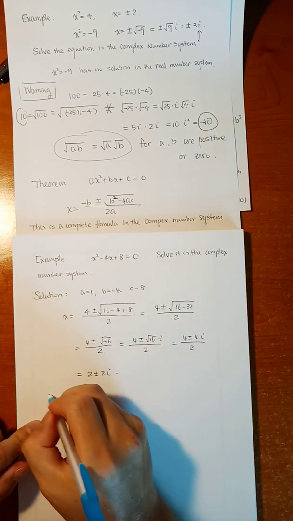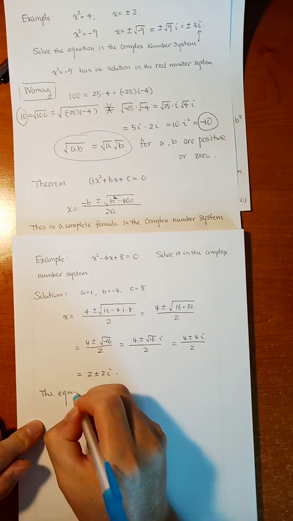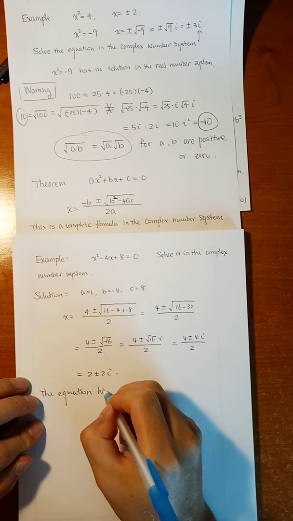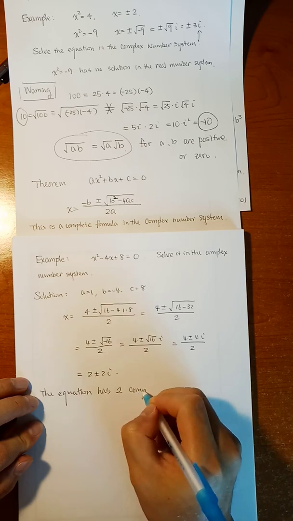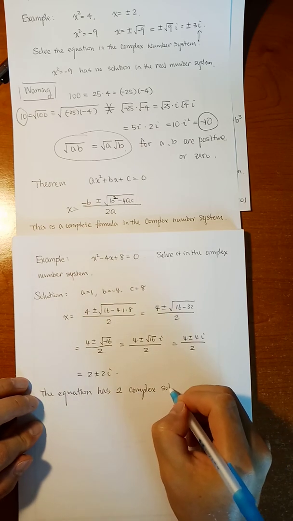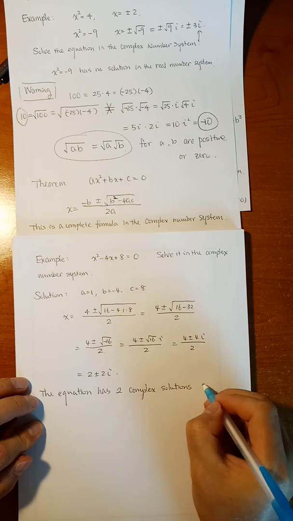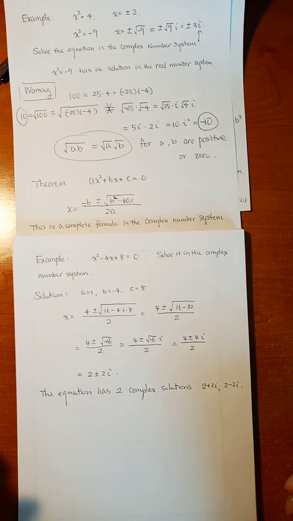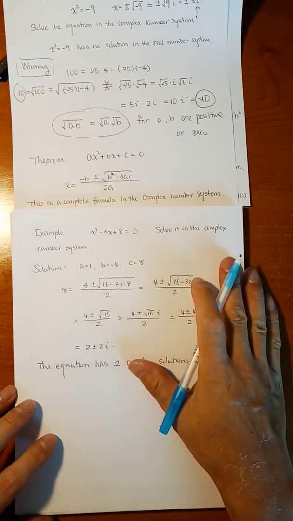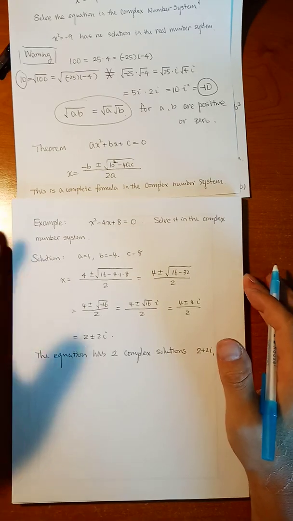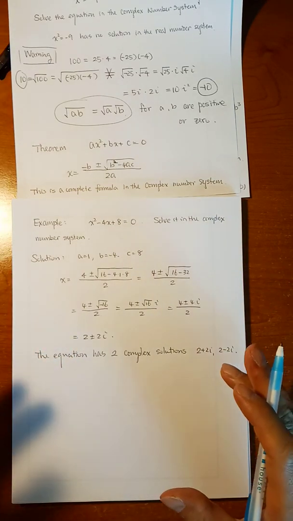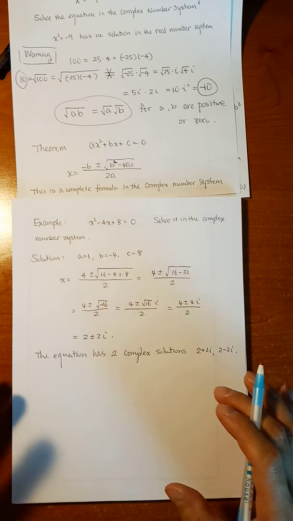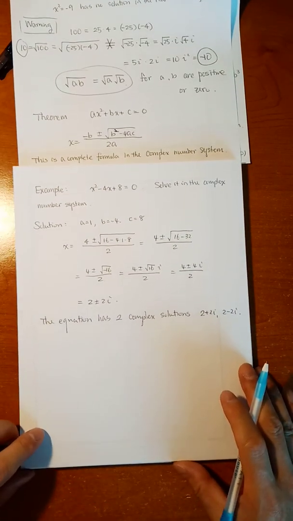So the equation has two complex solutions: 2 plus 2i, 2 minus 2i. See, you always have a solution for this one. You can go back to verify it. It is definitely the solution. All right, so now let's summarize the discriminant situation in the complex number system.